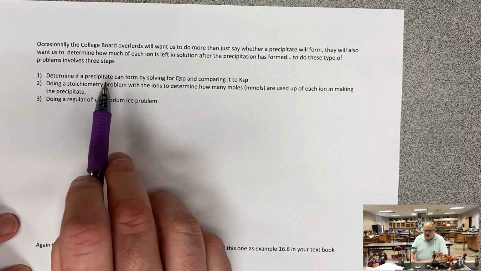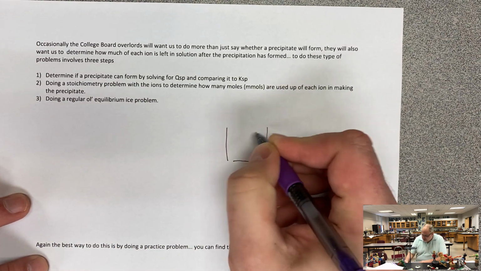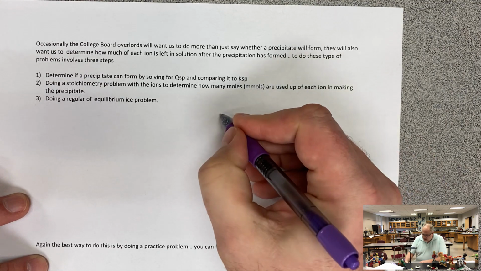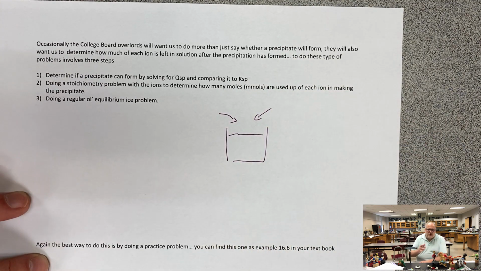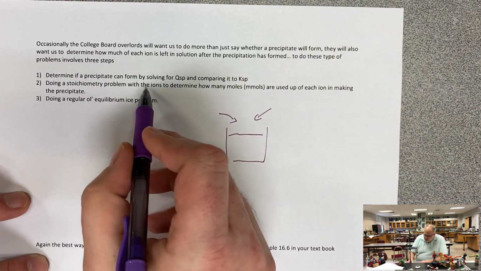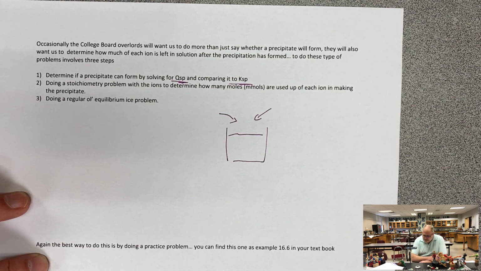But first things first, in all problems, whenever they give us ions that they're throwing into something, so let's say we have our little container like we did before, and we're going to throw in 2 different ions in here, the first thing we have to determine is whether or not they're going to form a precipitate, and that is solving for Q. So our first step is solving for Q and comparing it to Ksp, which is the problem we just did.